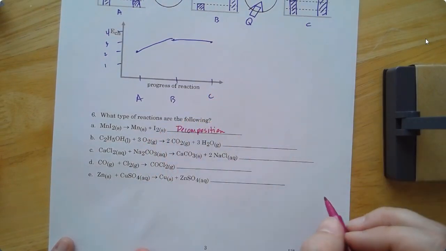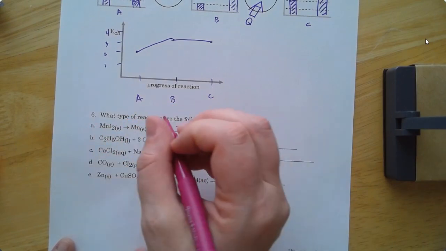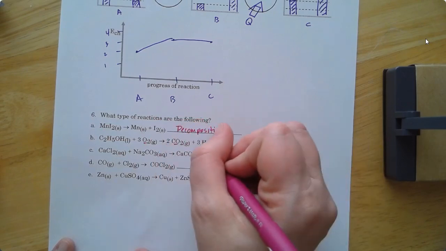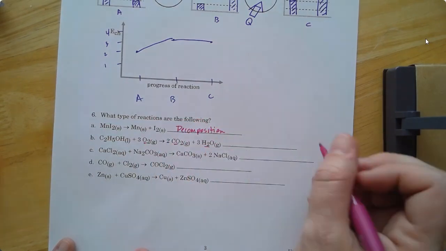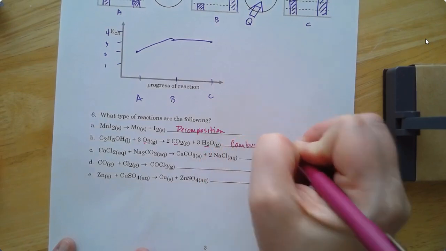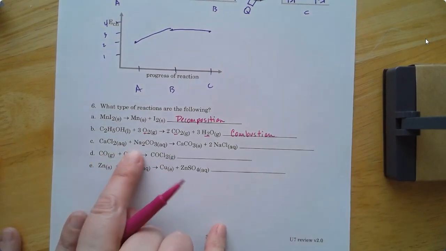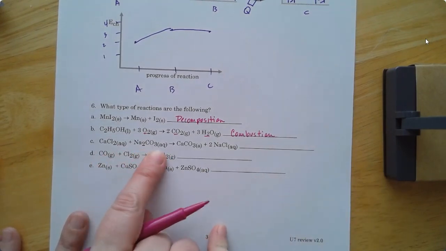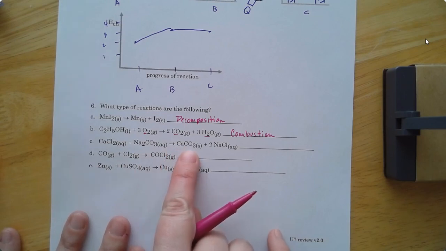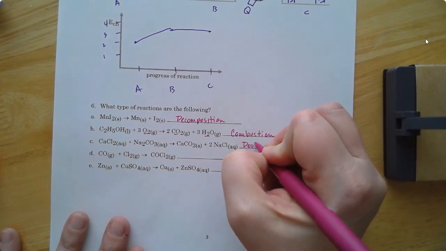The next one has a hydrocarbon. It's something that's got carbons, hydrogens, oxygens, along with oxygen gas, and it produces CO2 and water vapor. This one is a combustion reaction. Next, we have calcium chloride with sodium carbonate, and then they switch partners to calcium carbonate and sodium chloride. So this is going to be a double replacement.